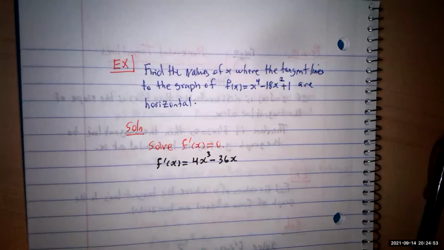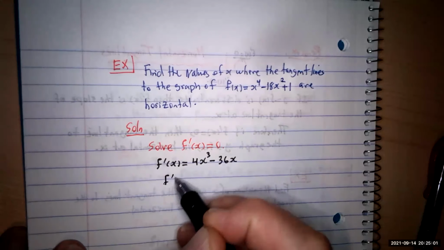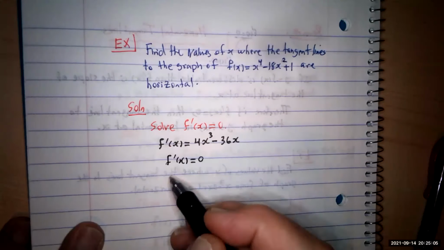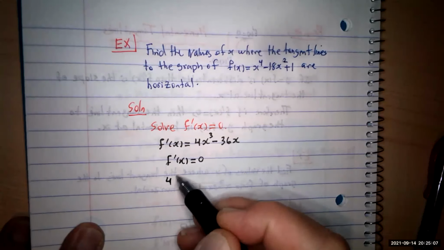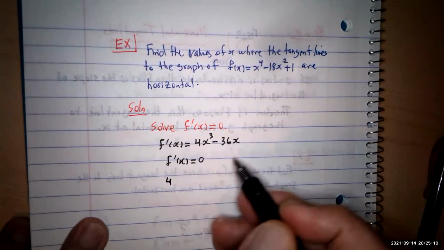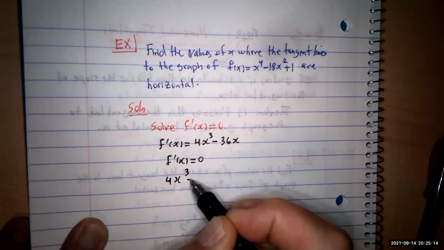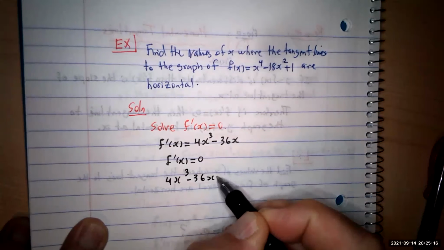You let it equal to 0 because you would like to have the horizontal tangent line, so your slope must be 0. So f prime equals 0. So you have the equation to solve. That would be 4x cubed minus 36x equal to 0. You have to solve this equation.